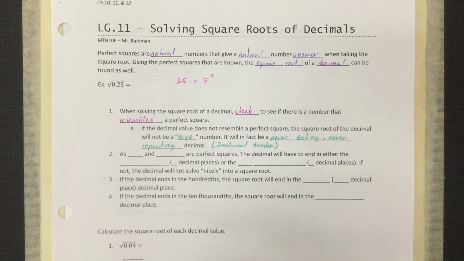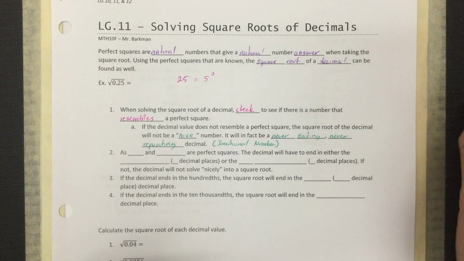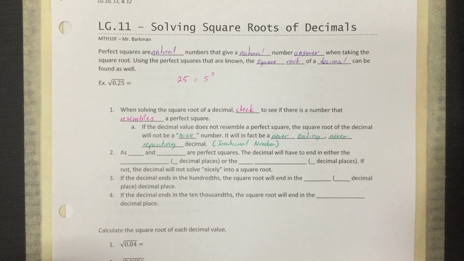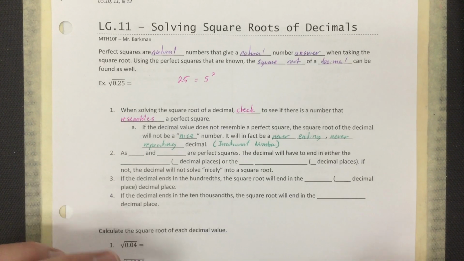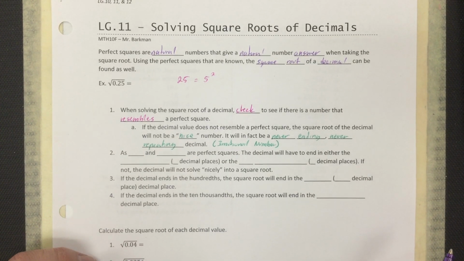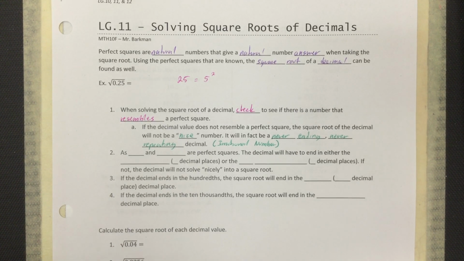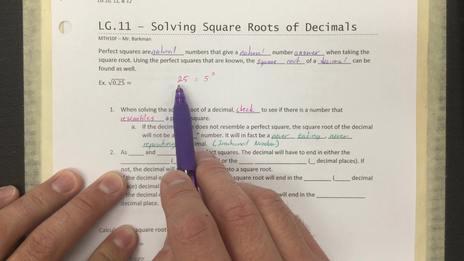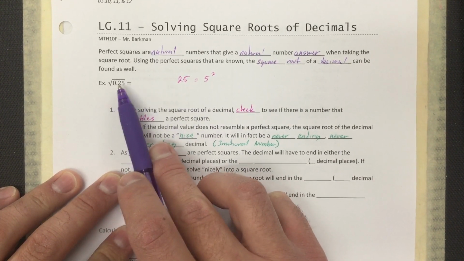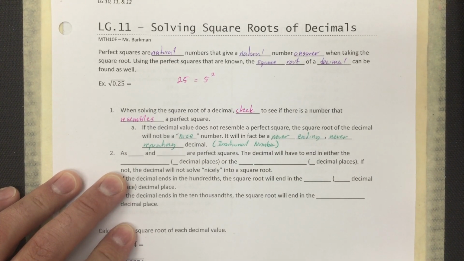It's a never-ending, never-repeating decimal. Now there's a lot of those. There's a lot more irrational values in square roots than there are rational ones. We're just going to take a look at the rational ones for these lessons. So first thing we do is check to see, is there a perfect square in there? So 25 is a perfect square, so there is a chance that it's going to be a nice number.